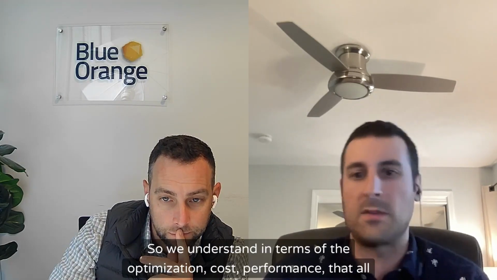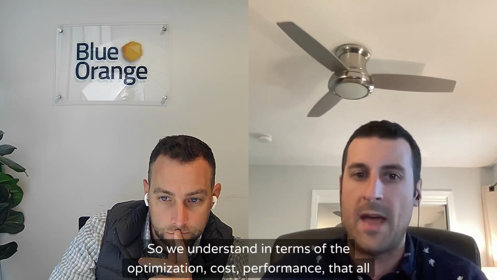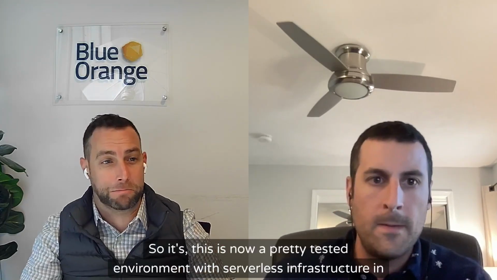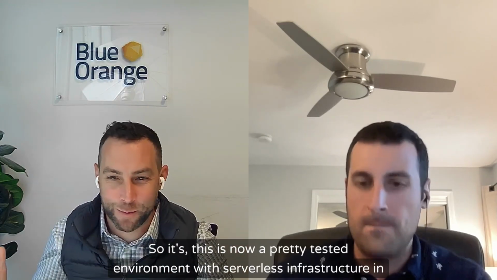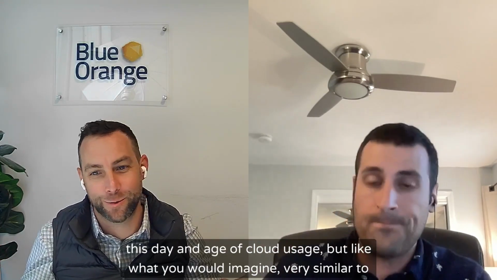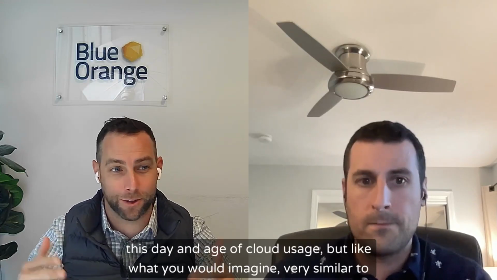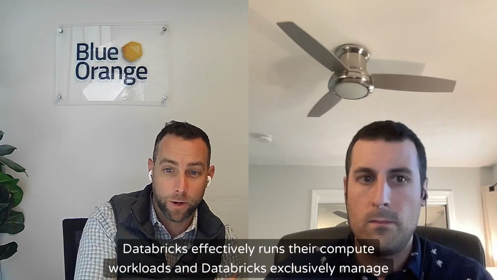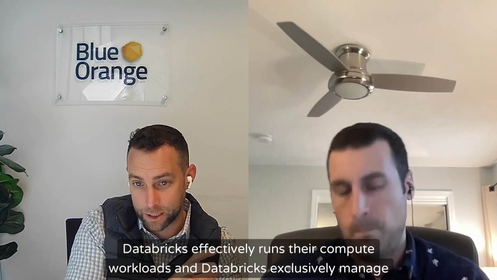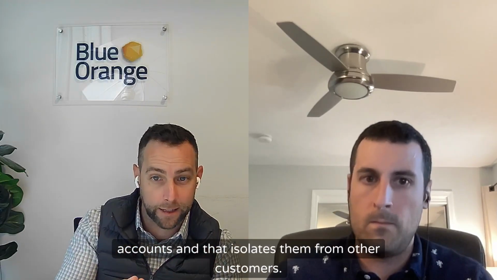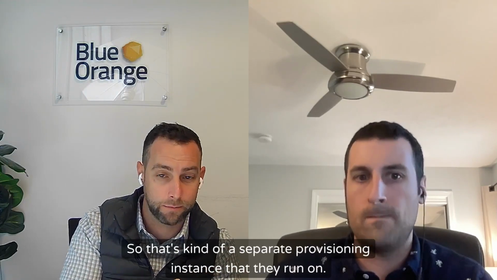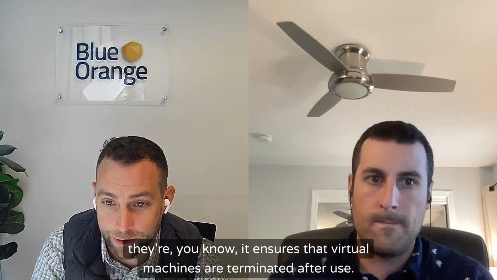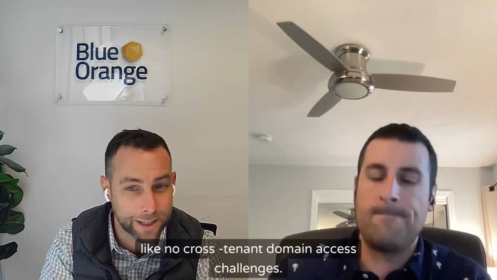Right. So we understand in terms of the optimization, cost, performance, that all checks out. So in terms of security, what does it look like on that front? This is now a pretty tested environment with serverless infrastructure in this day and age of cloud usage. Very similar to Snowflake and managed clusters in Azure as well, Databricks effectively runs their compute workloads in Databricks exclusively managed accounts, and that isolates them from other customers. So that's a separate provisioning instance that they run on. It ensures that virtual machines are terminated after use, so there are no cross-tenant domain access challenges.